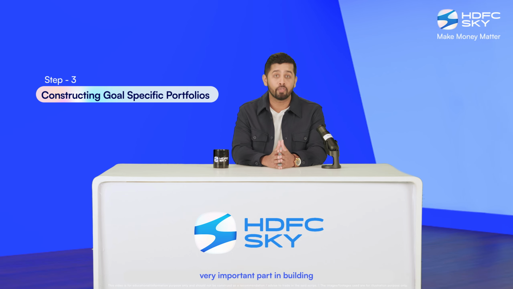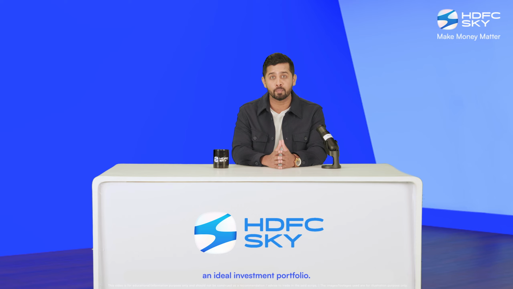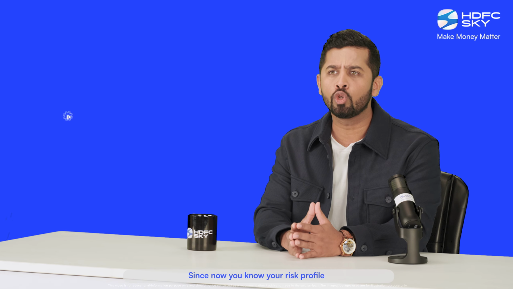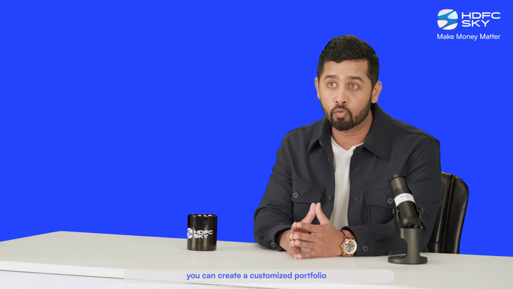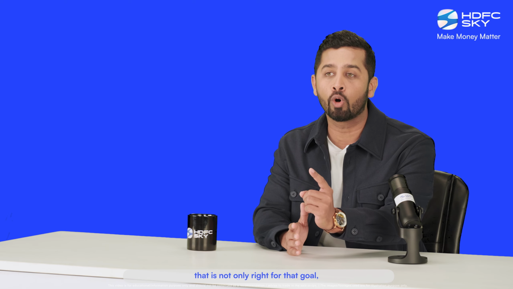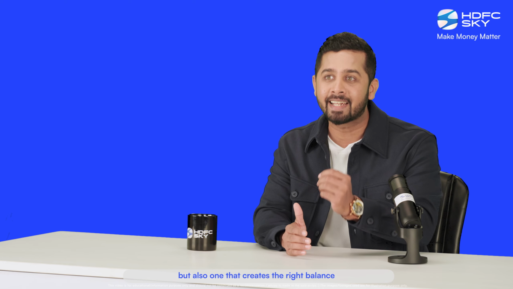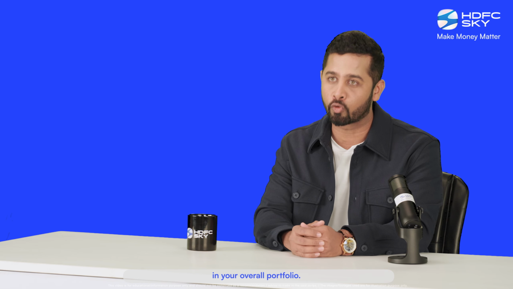Then the third step is constructing goal-specific portfolios. This is again a very important part in building an ideal investment portfolio. Since now you know your risk profile and your goals, you can create a customized portfolio that is not only right for that goal, but also one that creates the right balance in your overall portfolio.